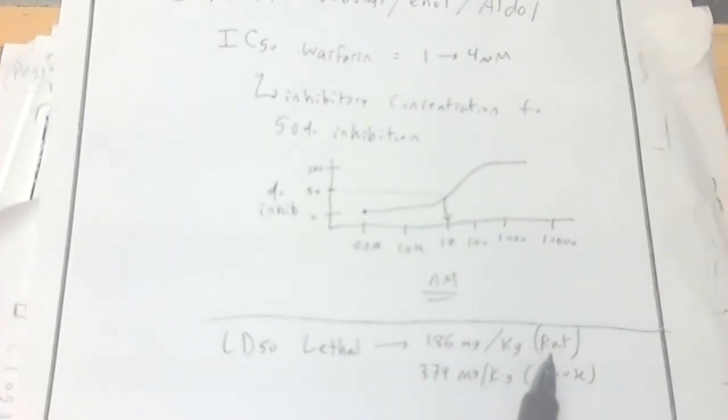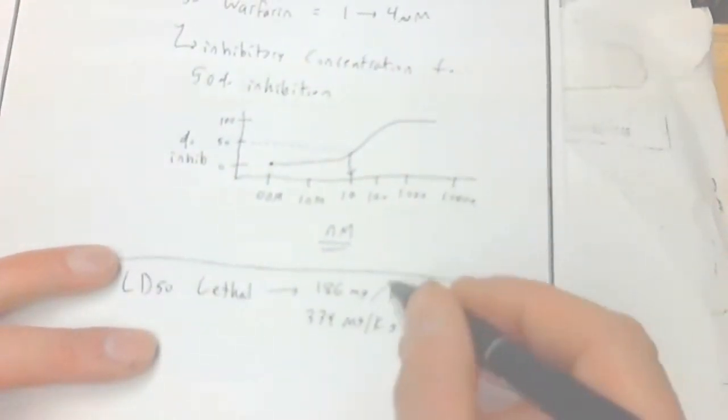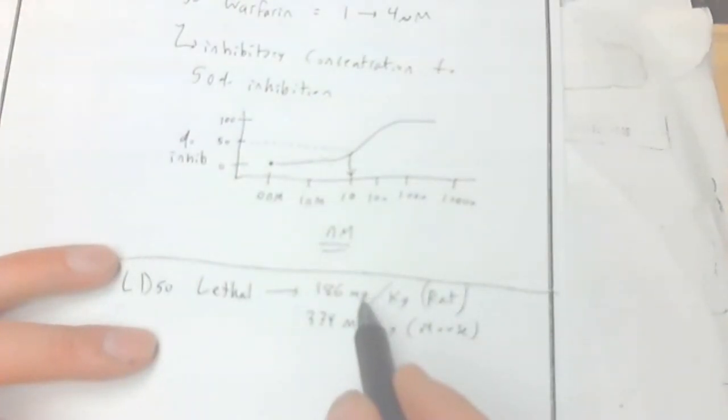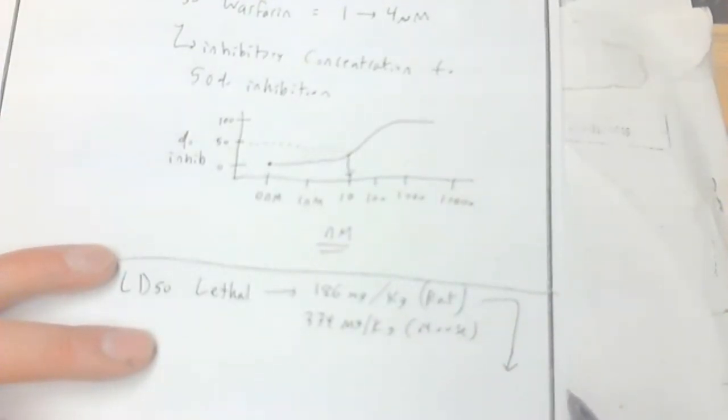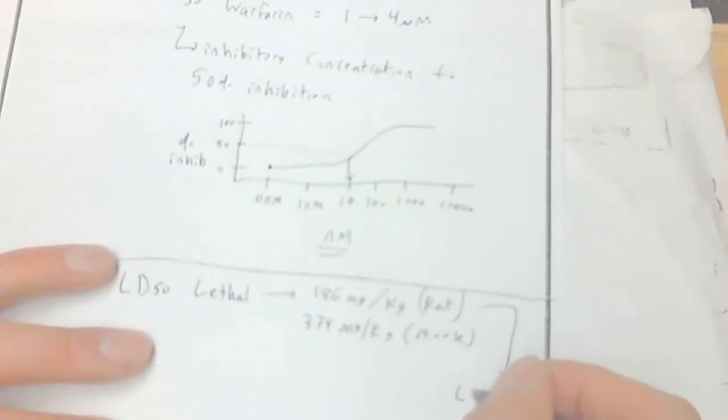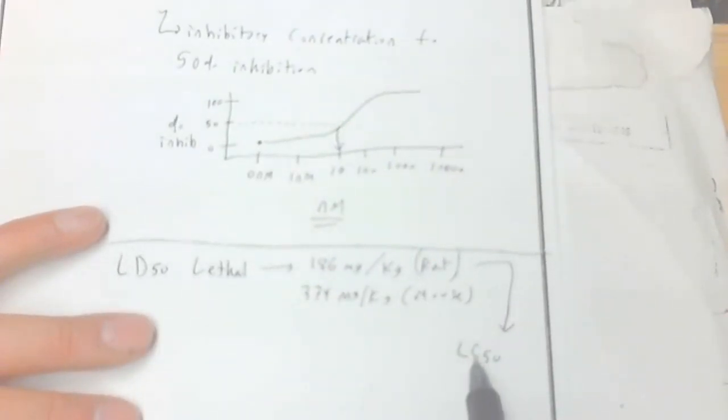All right, so let me just go through the calculations and basically convert these into micromolar. And I'll give you the answer real quick, and then we'll do the calculation. So for a rat, the rat LD50 basically will turn into, we'll say, an LC50. LC50, what does that mean? That would be essentially the concentration that would cause lethality in a 50% population.